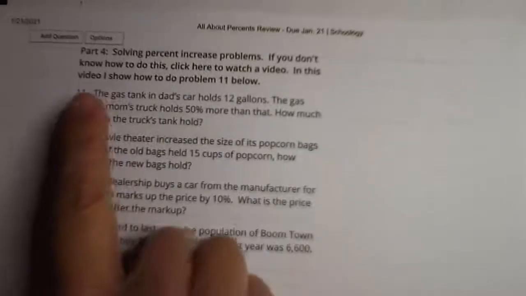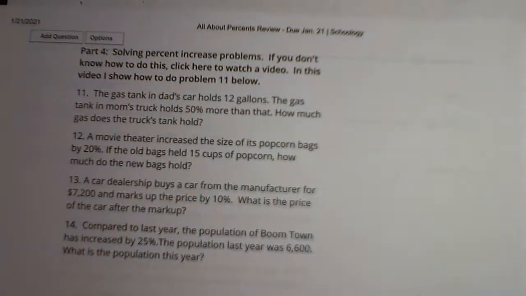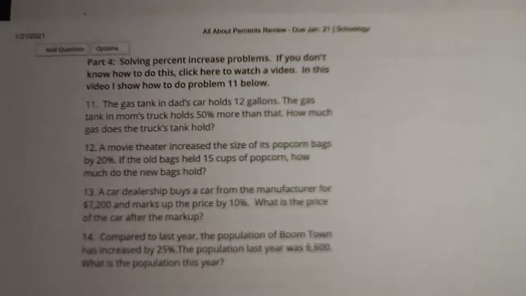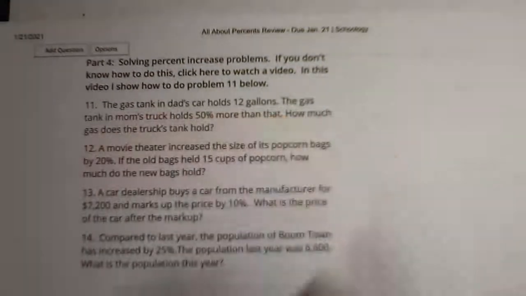All right, so the last part, part 4 of this assignment, you're solving percent increase problems. And so I'm going to go over problem number 11 with you. It says the gas tank in Dad's car holds 12 gallons. The gas tank in Mom's truck holds 50% more than that. How much gas does the truck's tank hold?